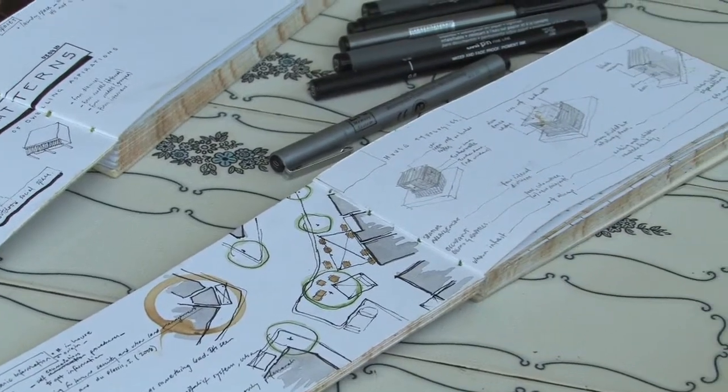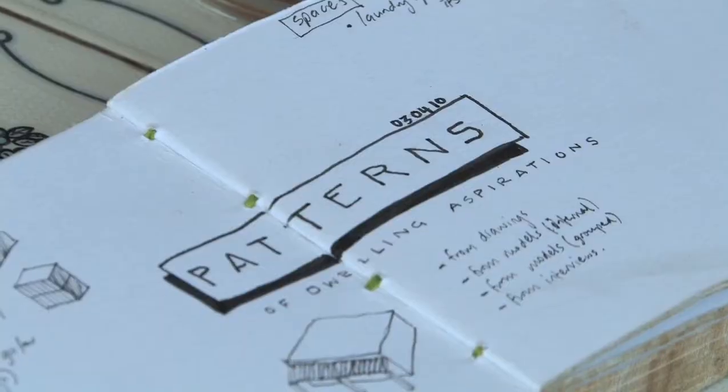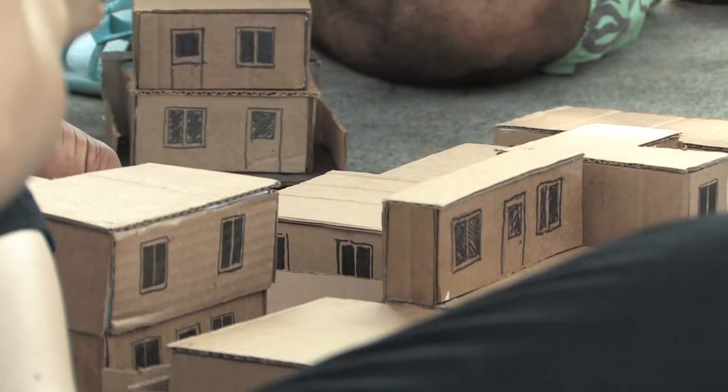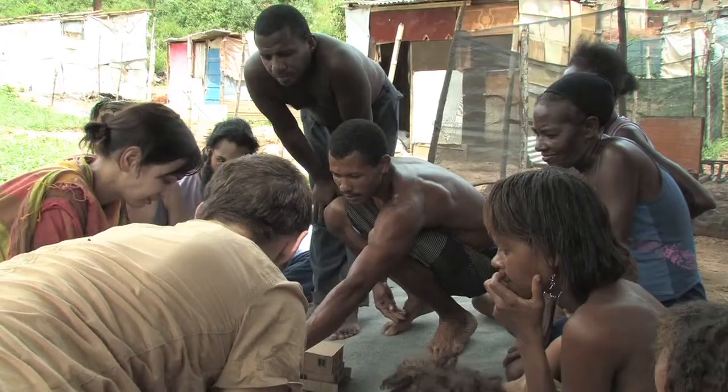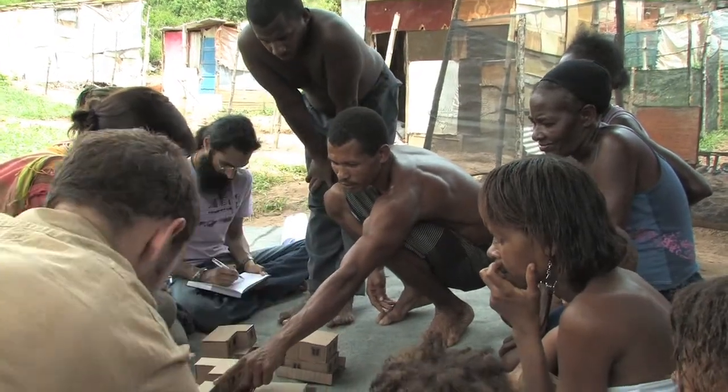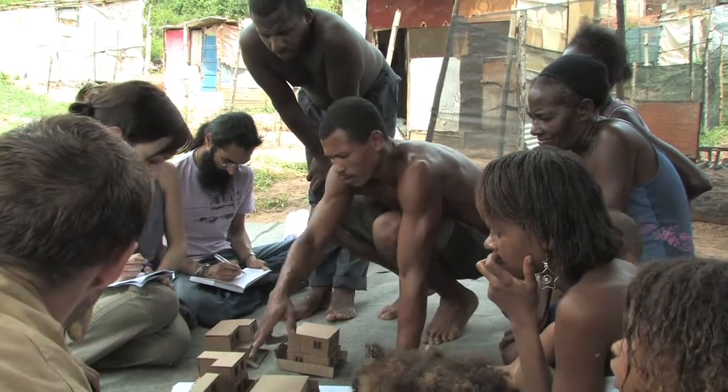From the findings of the ideal house, develop several housing typologies that represent the common housing aspirations. For example, two-storied houses, single-storied houses, apartments or duplex. Make 1 to 50 scale models of different housing typologies.